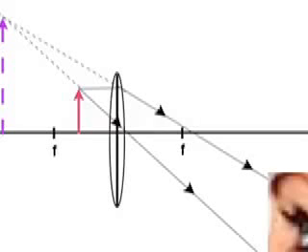In this finished diagram, you can see that the eye on the right-hand side is looking up towards the light. That light seems to be coming from the purple image, which is a virtual image much magnified.